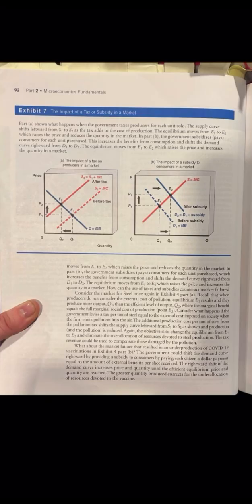What about the market failure that resulted in underproduction of COVID-19 vaccinations in Exhibit 4B? The government could shift the demand curve rightward by subsidizing consumers, paying each citizen a dollar amount equal to the amount of external benefits per shot received. The rightward shift of the demand curve increases the price and quantity until the efficient equilibrium price and quantity are reached. The greater quantity produced corrects the underallocation of resources devoted to the vaccine.